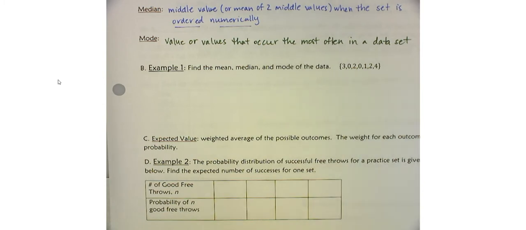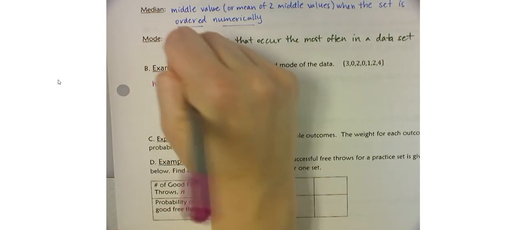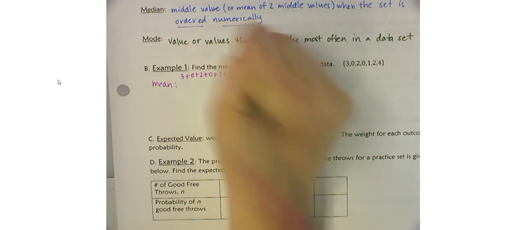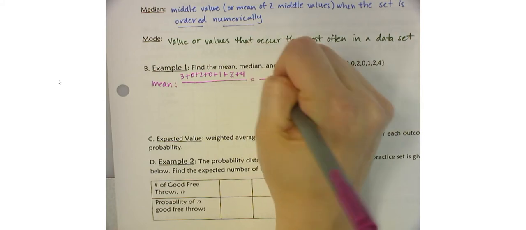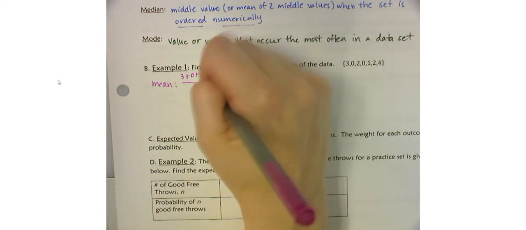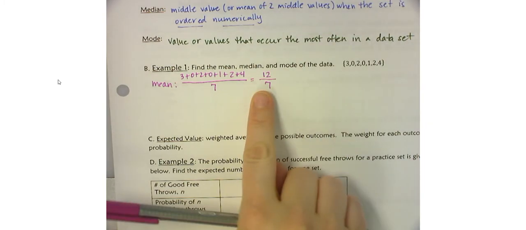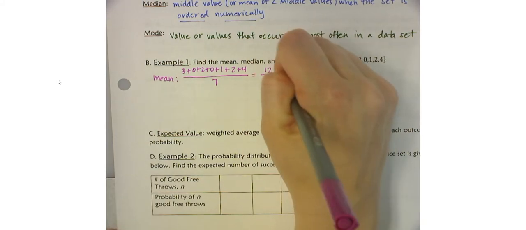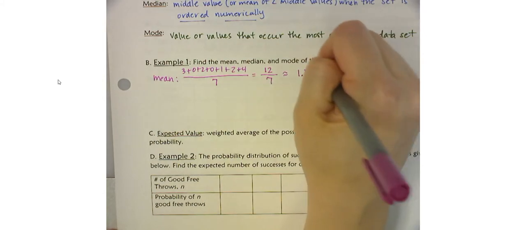So to find the mean, you're going to add those up. 3 plus 0 plus 2 plus 0 plus 1 plus 2 plus 4. And Tyler, how many data values do we have in that set? 7. So we're going to divide by 7. When you guys are writing this out, I at least want to see this, the 12 over 7. Okay, and then 12 divided by 7, we're going to round to the nearest hundredth. It'll be about 1.71. That is going to be your mean of your data.